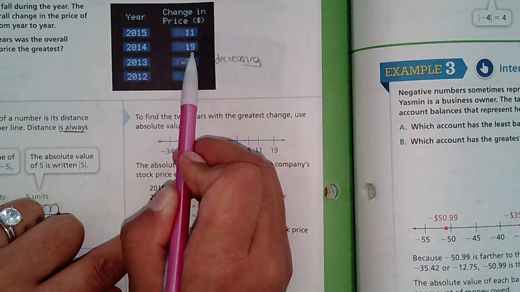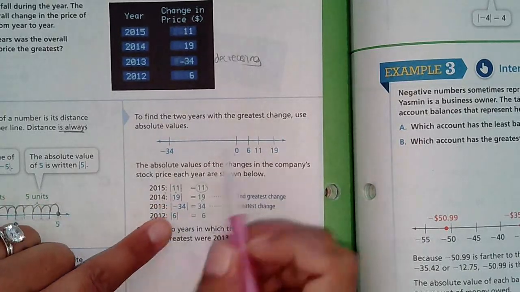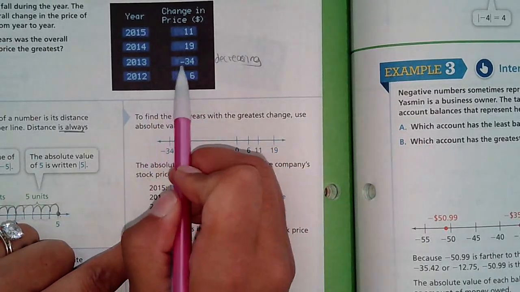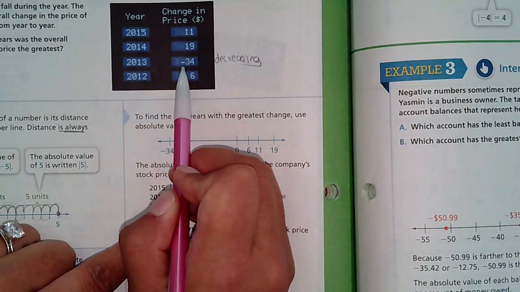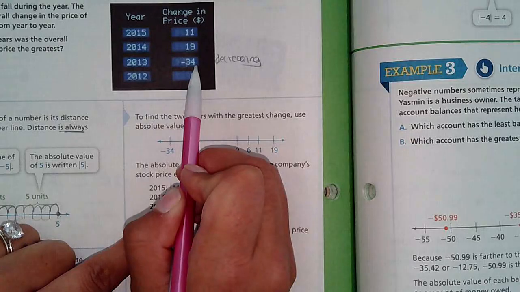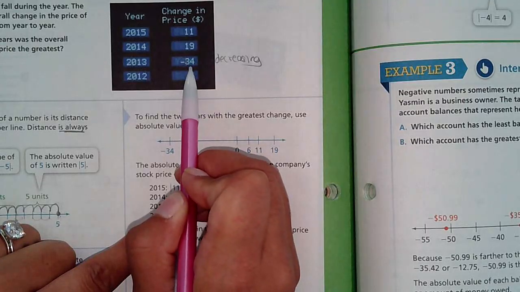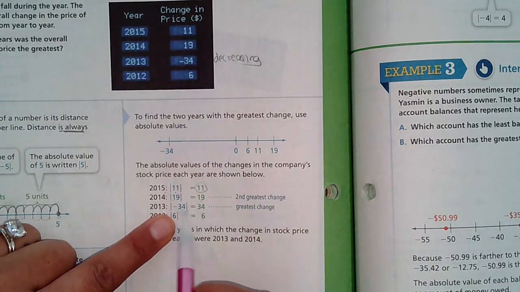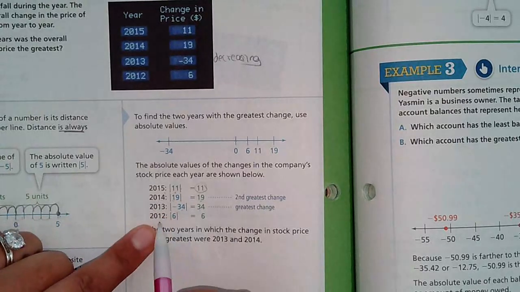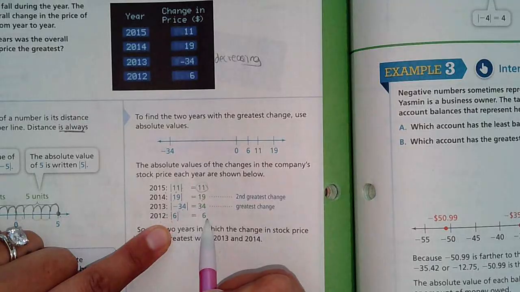The absolute value of 19 is 19. In 2013, the price went down 34, negative 34. But we want to know the absolute value of negative 34. How far away is negative 34 from 0? It is 34. And in 2012, the absolute value of 6 is 6.